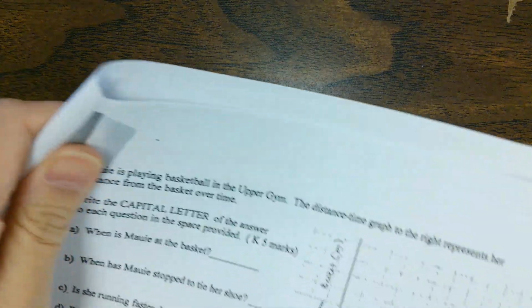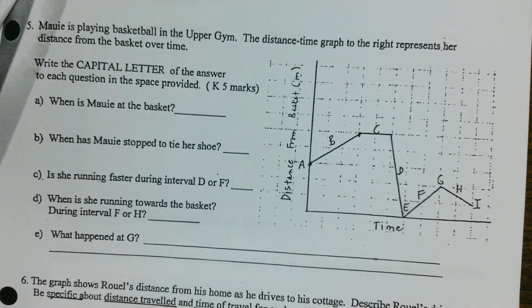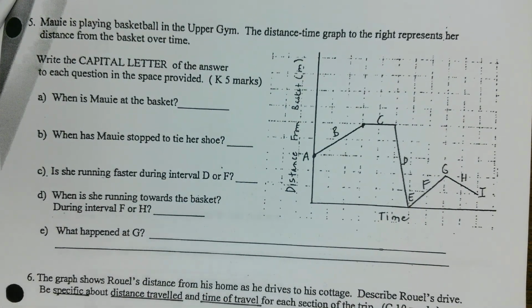Next page. Right. So again, I'm trying to get through as many questions as we can here, so that's why I'm skipping some questions.